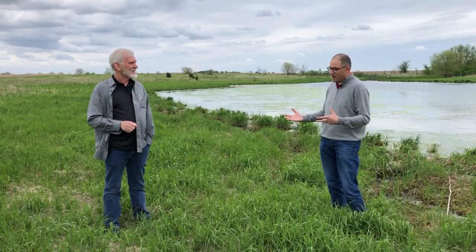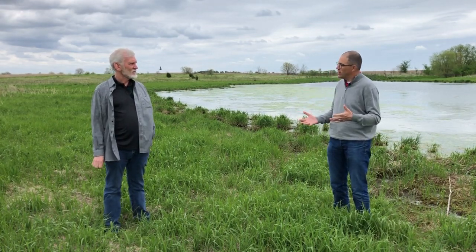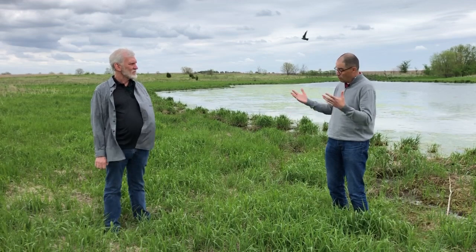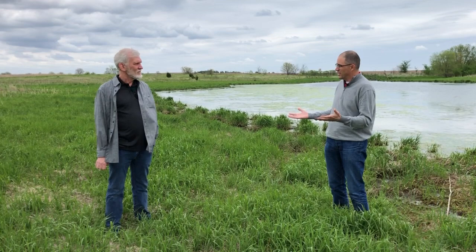You talked a little about the water quality aspect of these. Sometimes we get questions, what about, we're removing nitrate, we're converting that nitrate to nitrogen gas.